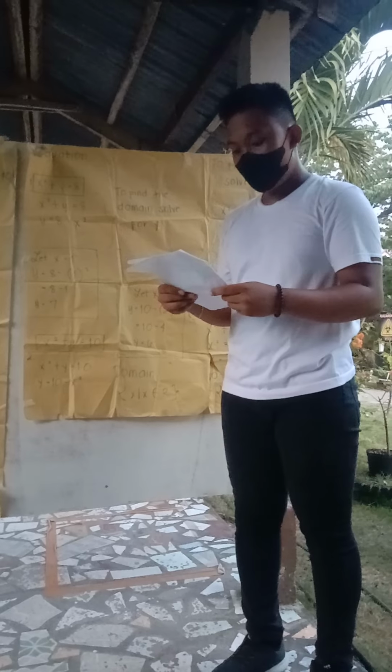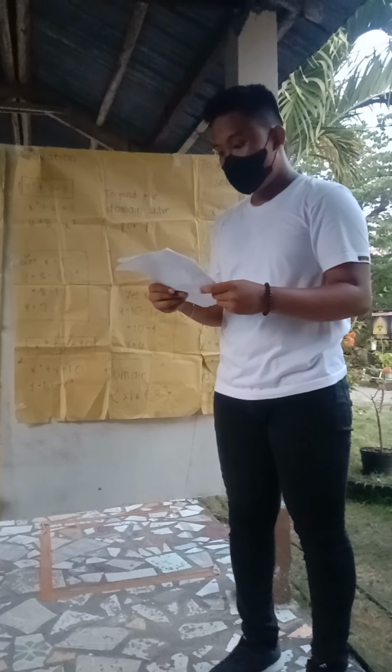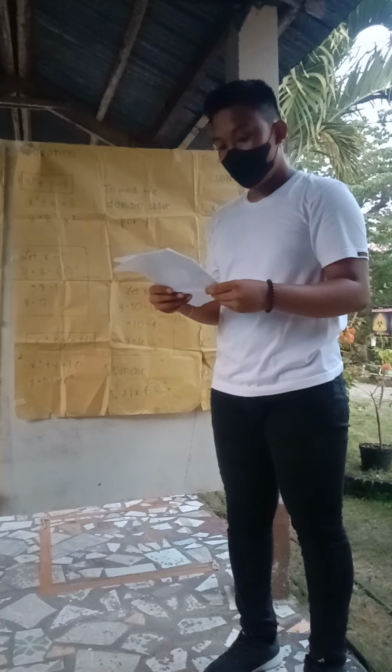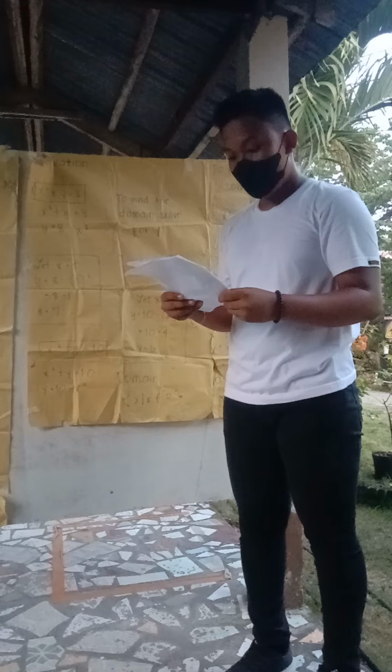How do we find the range? To find the range, solve for x in x squared plus y equals 8. To find x, solve using the square root method. x squared equals 8 minus y, so x equals positive or negative square root of 8 minus y. Therefore, y such that y is less than or equal to 8.